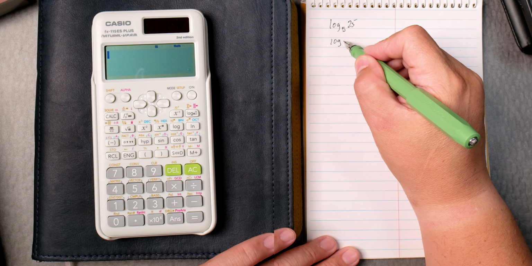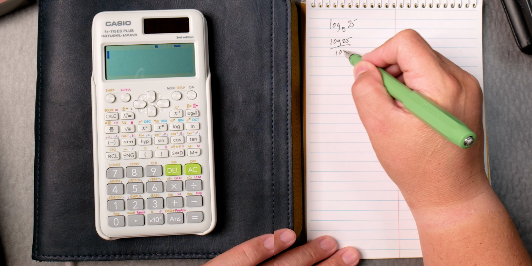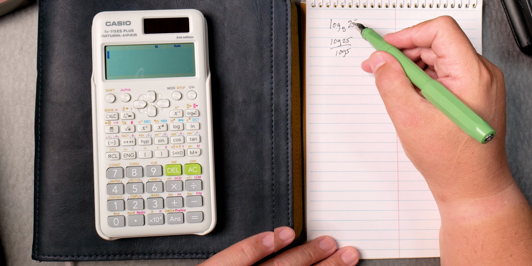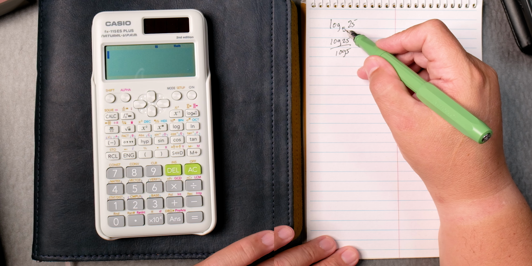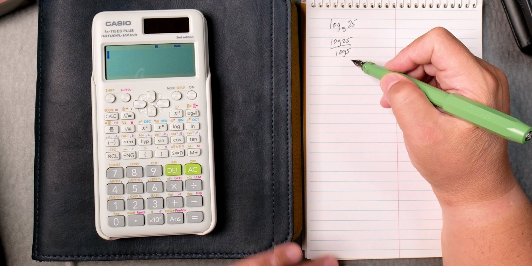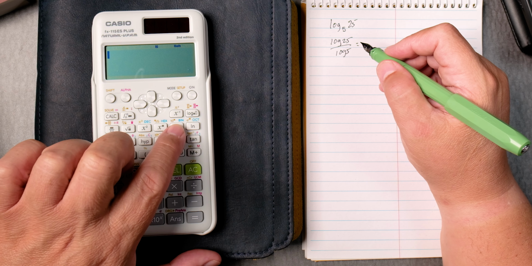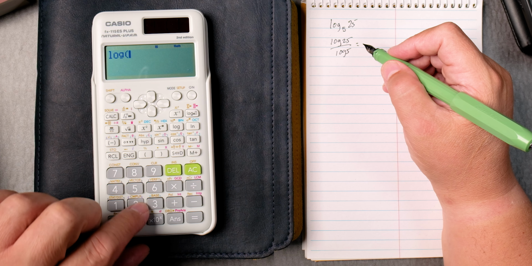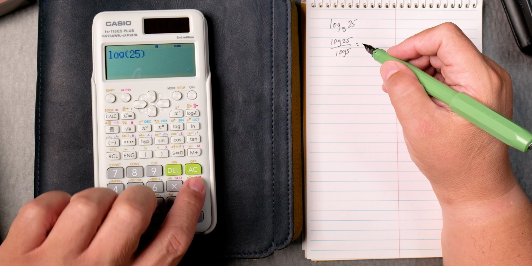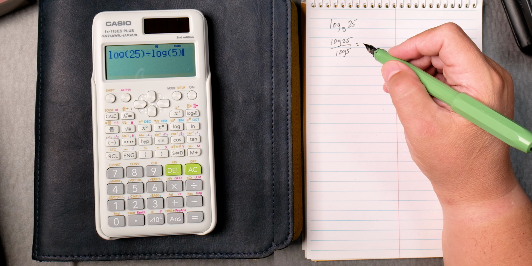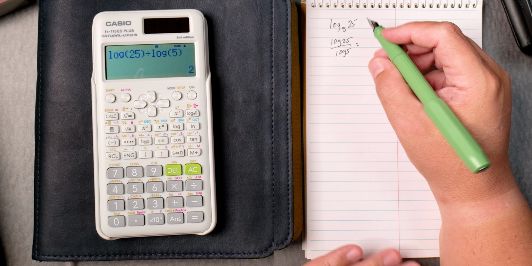Well, we take the log of 25 divided by the log of 5. It's a rule. And to remember it, you've got 25 on the top, log on the bottom. You can divide as long as you do the logs of each. So how do we do this? We press log 25, we close it, divided by the log of 5. We close that, press equals, and it gives us 2.